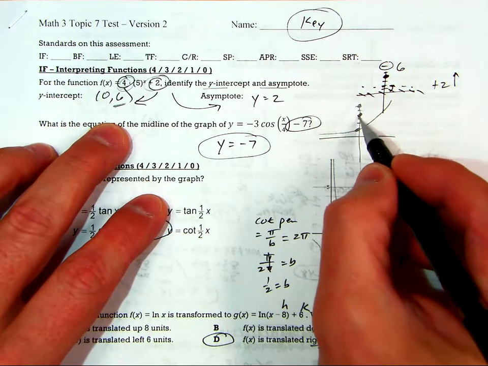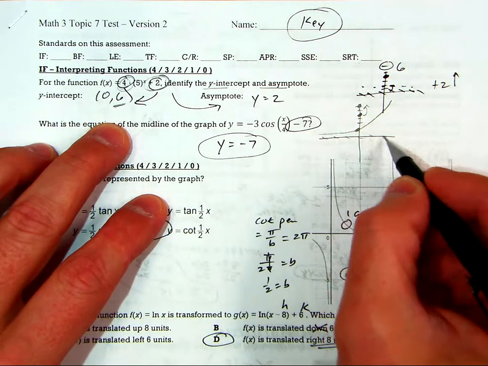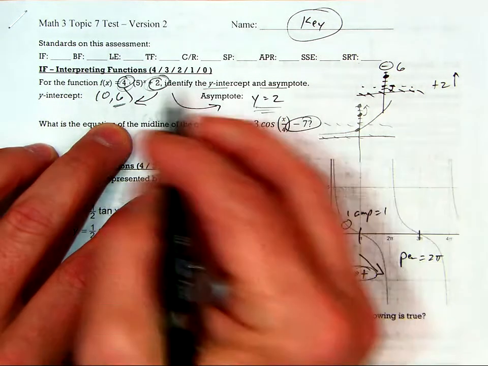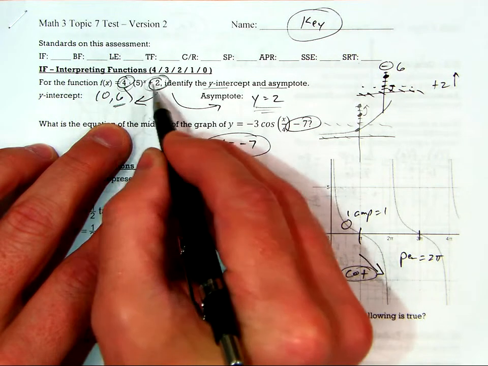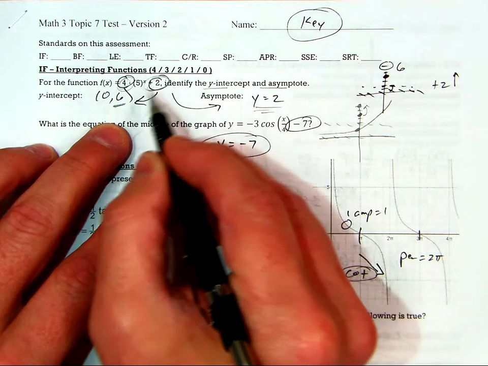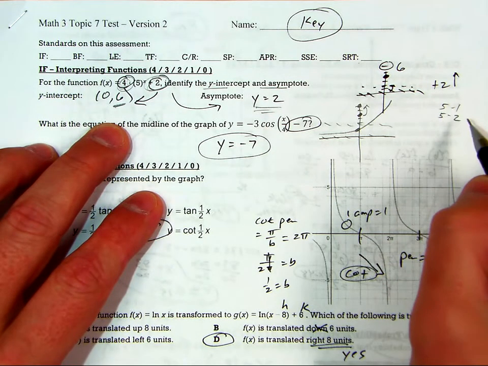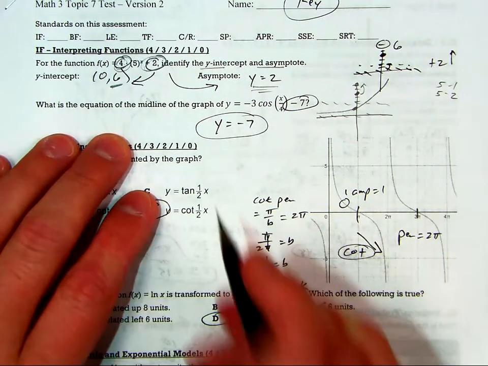And remember, the whole function being moved up 2 with the k, it moves this horizontal asymptote up to the y equals 2 line. Okay, you guys really need to look into this on topic 5, more about graphing exponential functions. Section 5-1, 5-2, I think, are the places to look for that. Or you can come ask me for help, obviously. Same thing with this one.